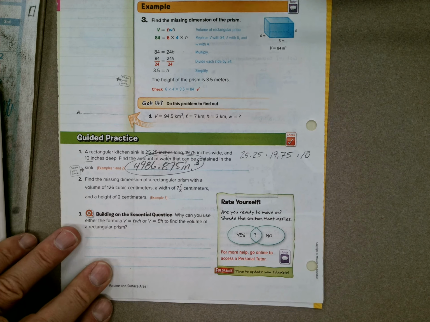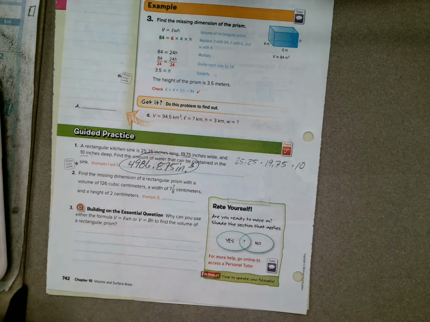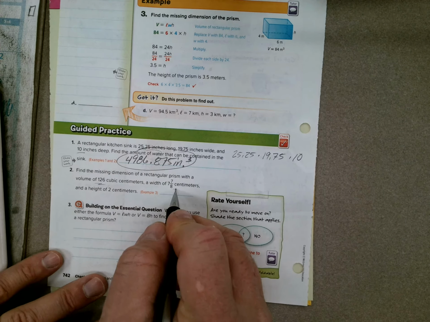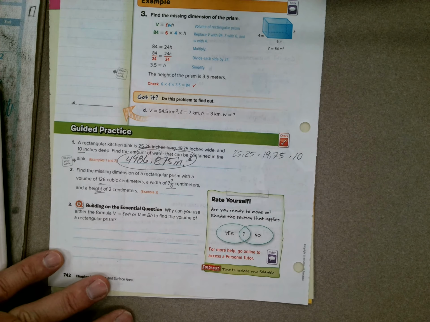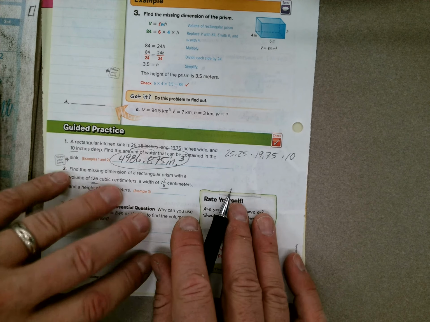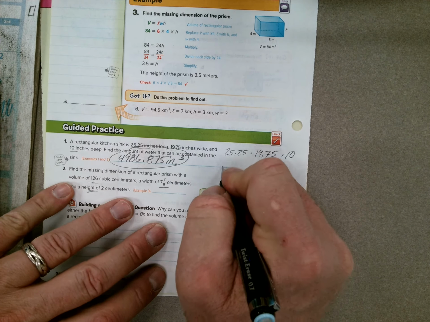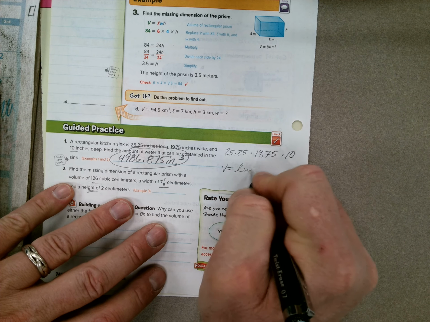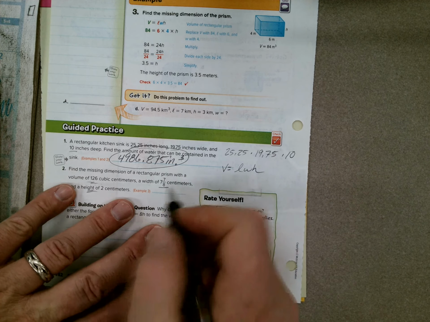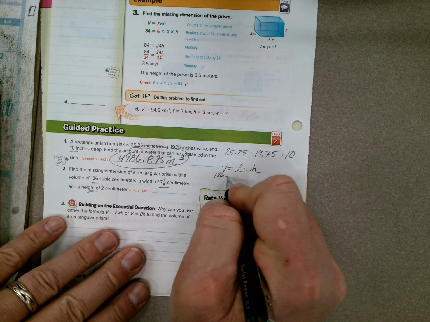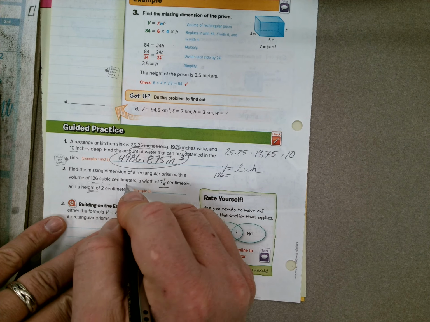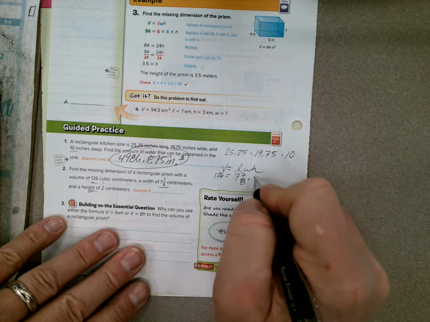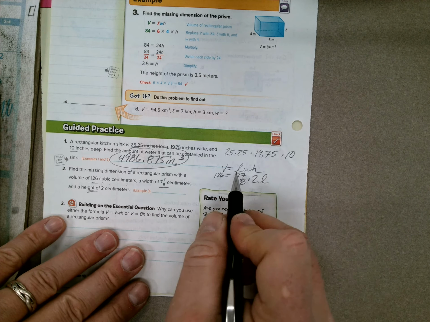Number 2. Find the missing dimension of a rectangular prism with a volume of that, a width of that, and a height of that. So we're looking for the length. Just like with finding the missing side with area, I'm going to start with my formula and plug in what I know: 126 under the volume, in cubic units. The width is 7 and 7/8 times the height of 2. We're looking for the length.